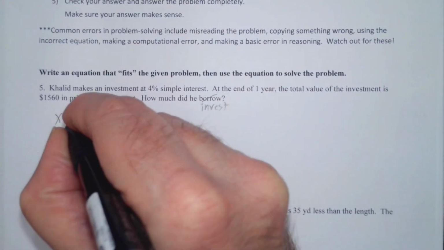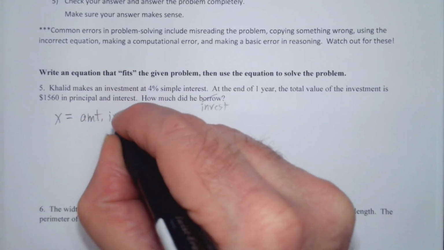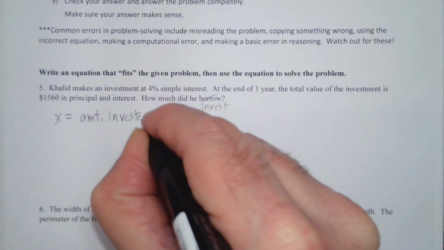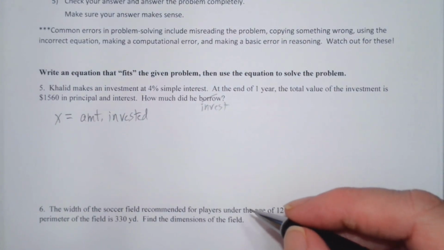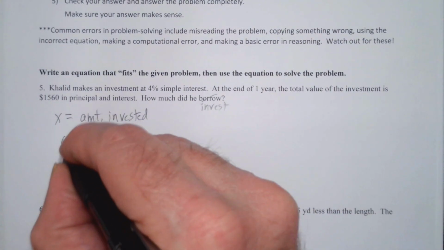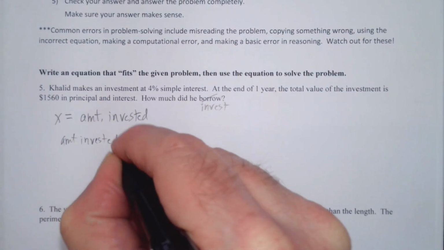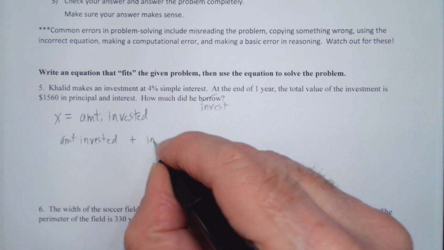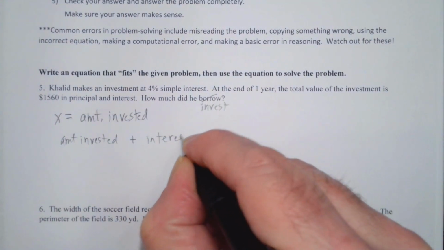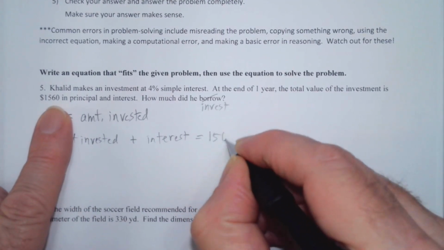All right, so we're finding out how much was invested. So let's call that X, the amount invested. And we're just reasoning this out: the amount invested plus the interest, that's what's going to equal this 1,560.